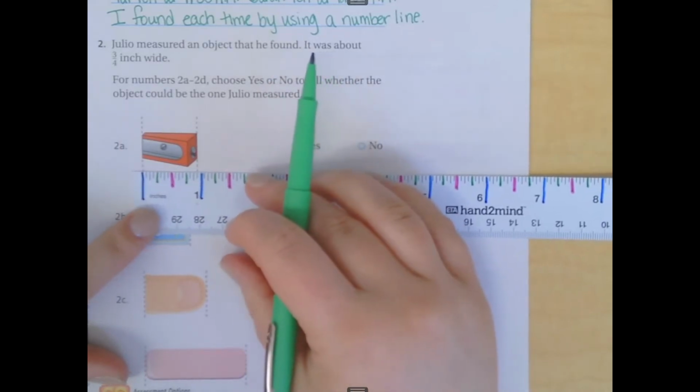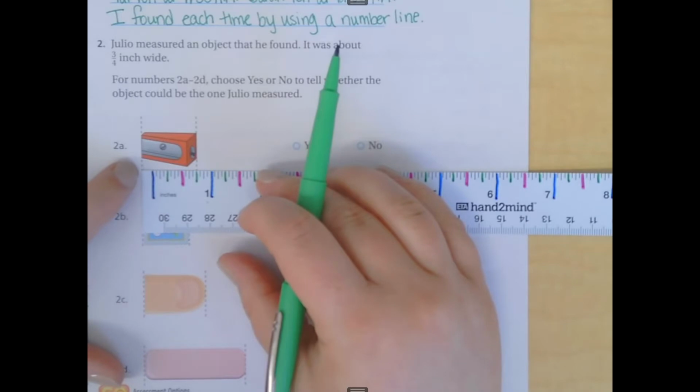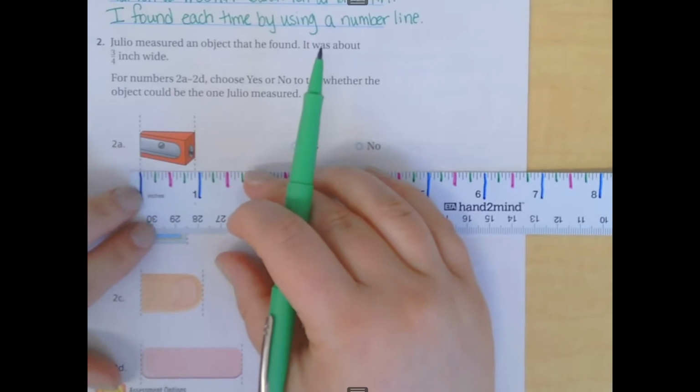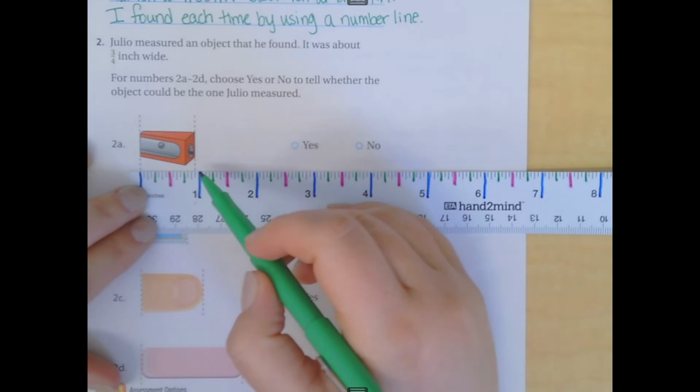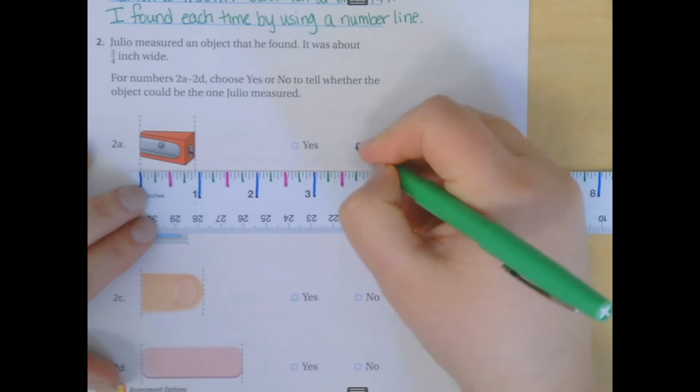Now, here's the thing. You want to make sure. See how I started to put the end of the ruler here? That's not correct. It starts on the 0. Boom. Okay, so this one is actually about 1 inch. Okay, it's closer to 1 inch than it is 3/4. So this is a no.